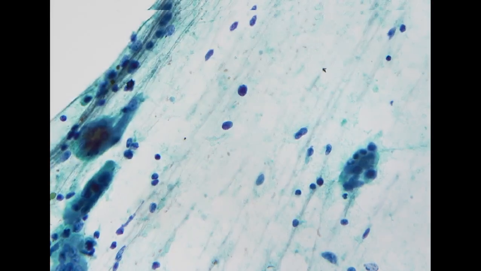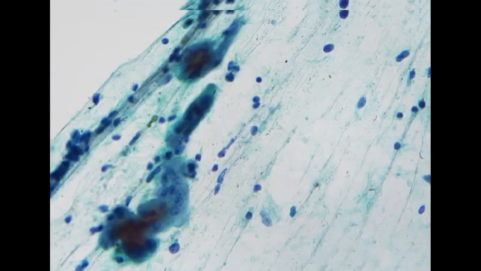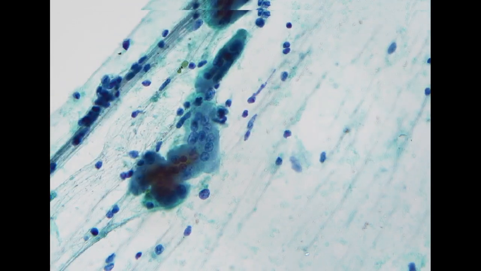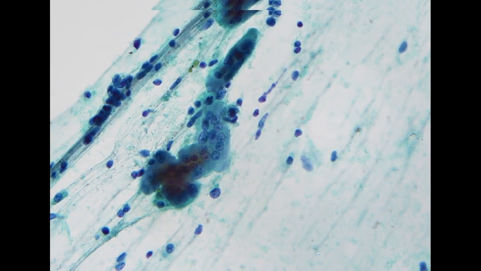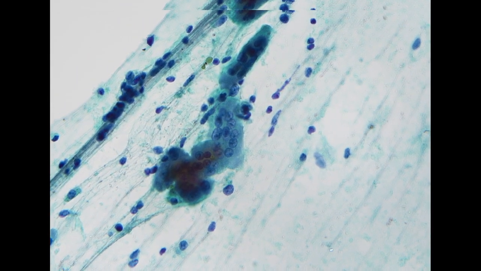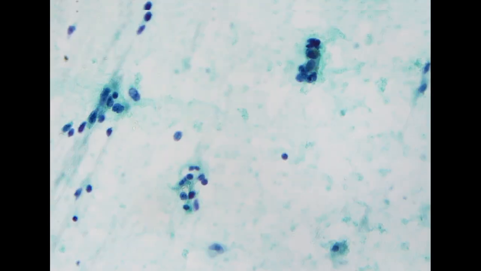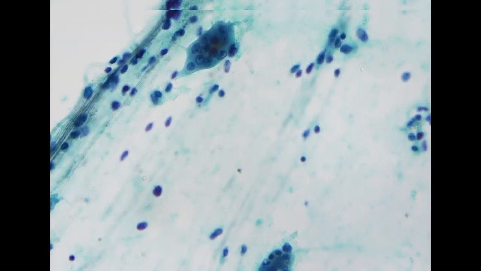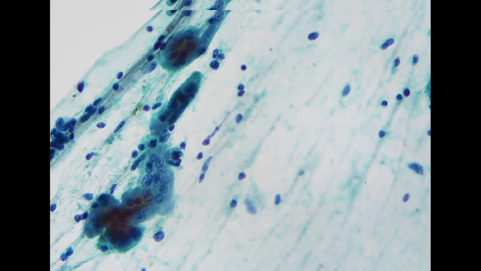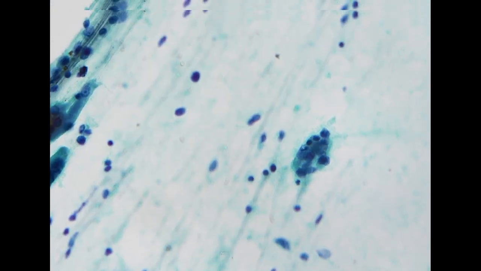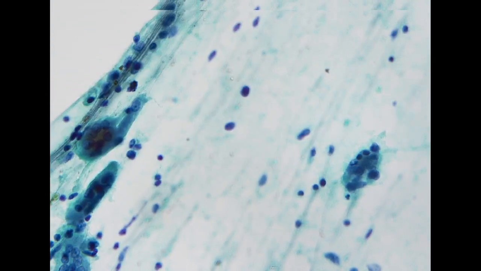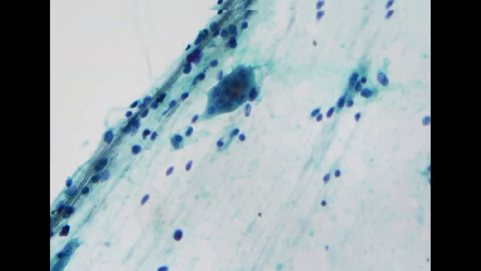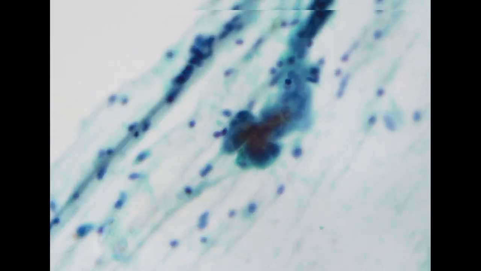For this type of specimen in the bone, we would report it as negative for malignancy, giant cell rich lesion. There are several possibilities for a giant cell rich lesion, including ABC, aneurysmal bone cyst, and giant cell tumor of bone. Sometimes even chondroblastoma will show prominent giant cells.